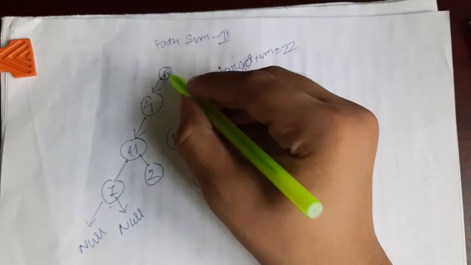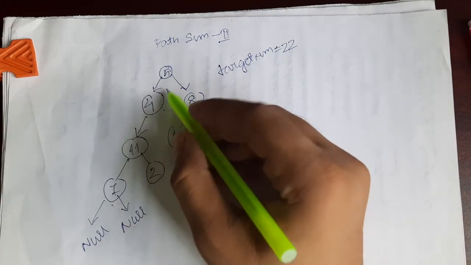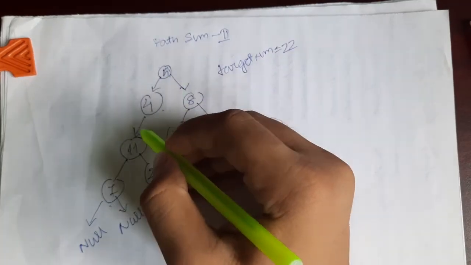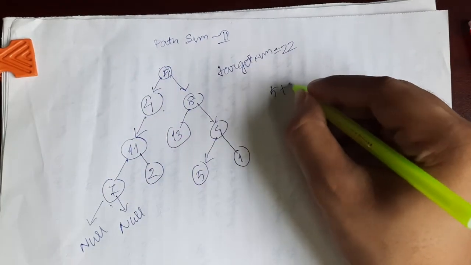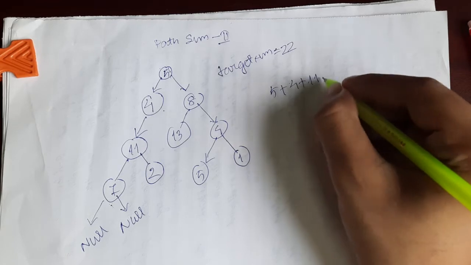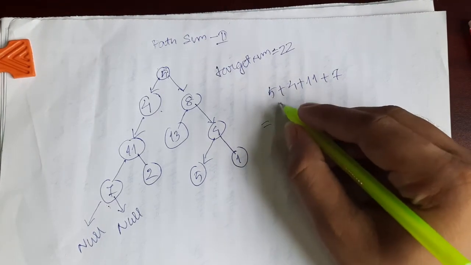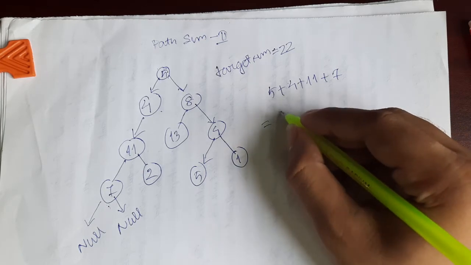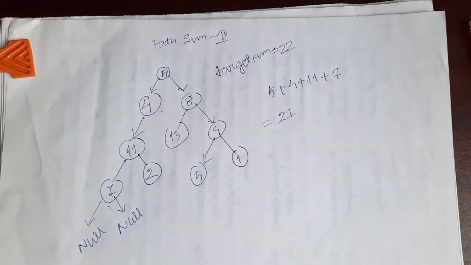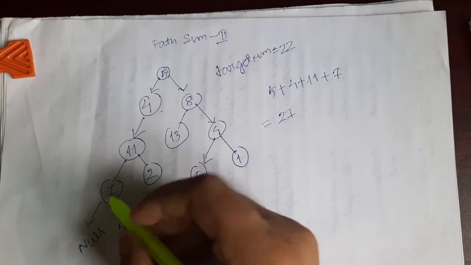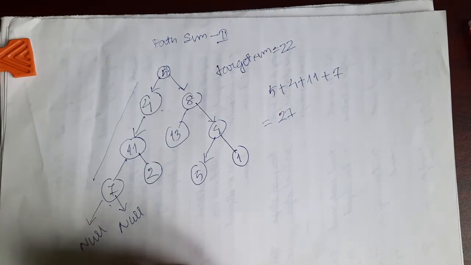So from root to leaf, if there is a path, suppose this is the path, so what is the sum of all the node elements? This is 5 plus 4 plus 11 plus 7. So 15, 20, 27. So the sum of all the nodes from root to the leaf for this case is 27.